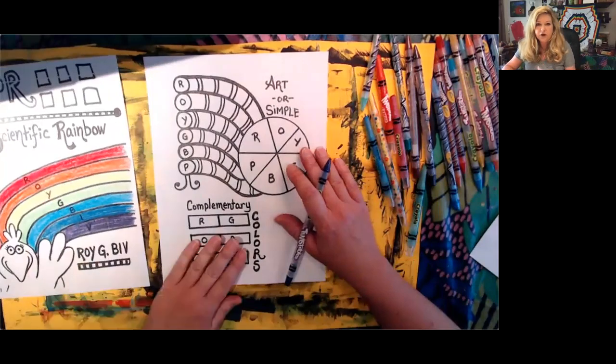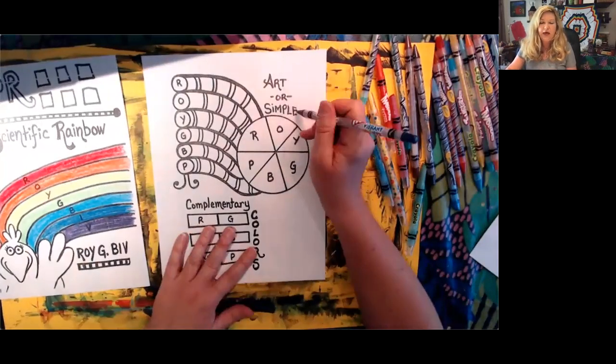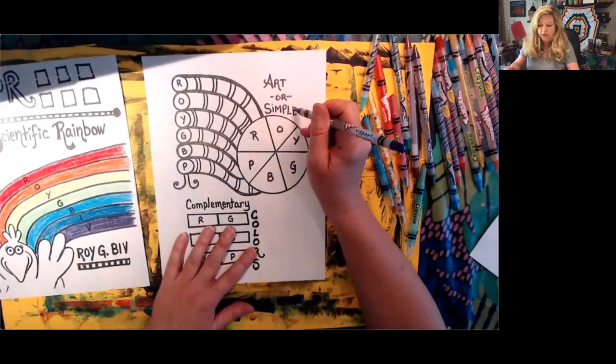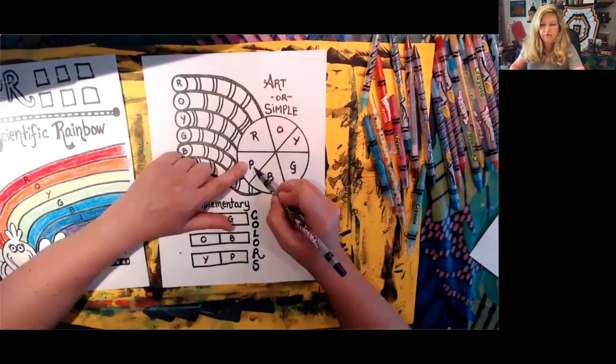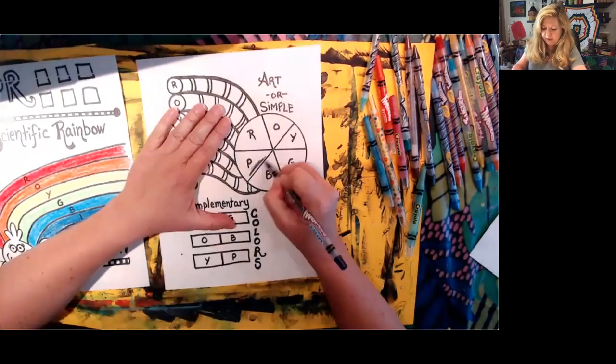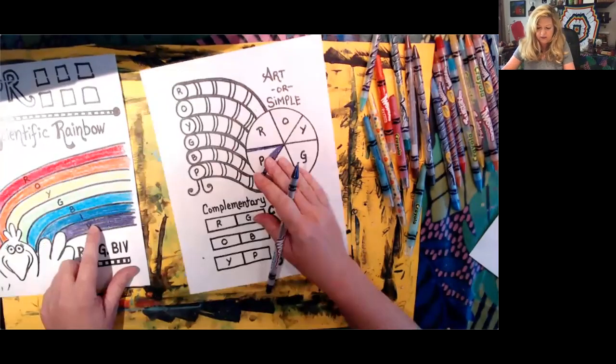But there's also the artistic or simple rainbow, and that is what we will be using most of the time. So in this case, P stands for purple, and purple can be what we used over here in violet.